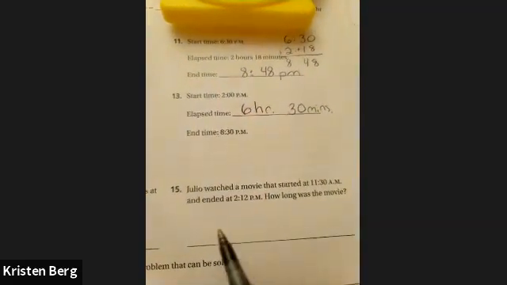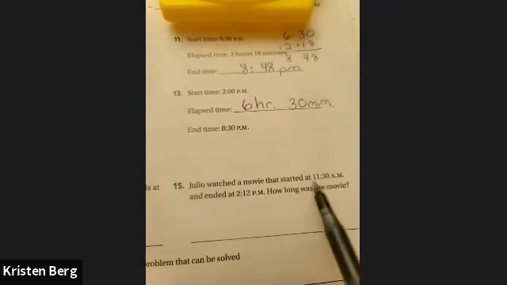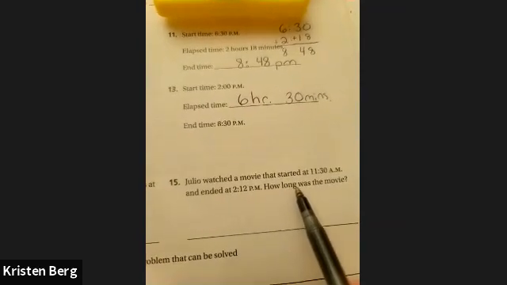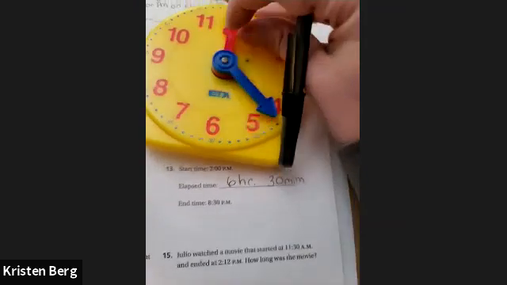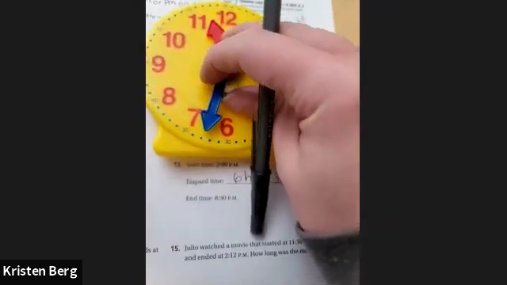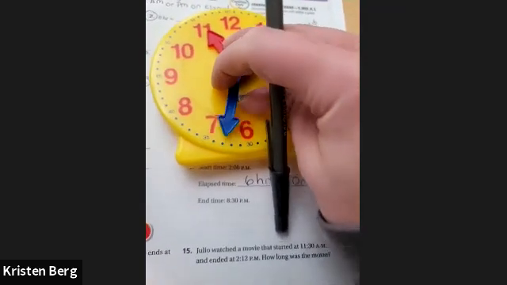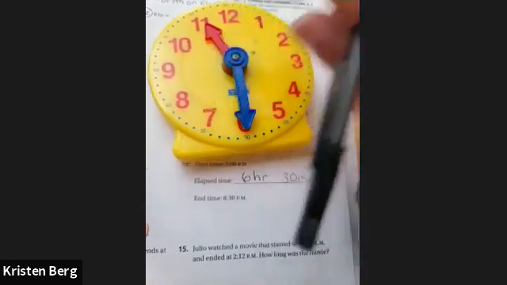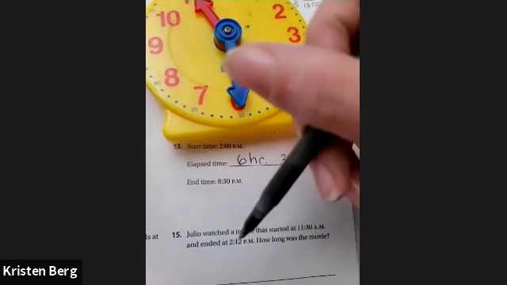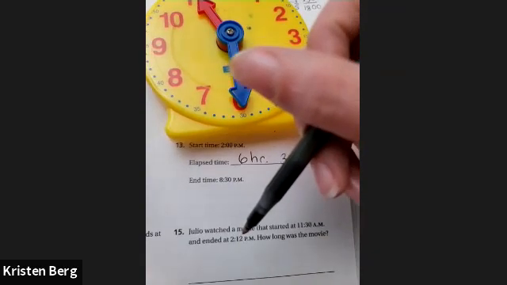All right, next it says Julio watched a movie that started at 11:30 a.m. and then he ended at 2:15 p.m. How long was that movie? All right, so it started at 11:30. So this is where I like to look at time here. So started at 11:30. And now it ended at 2:12.